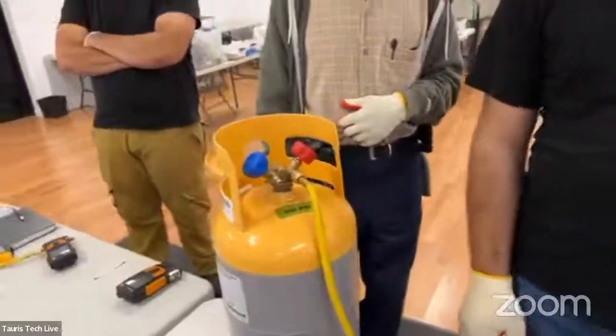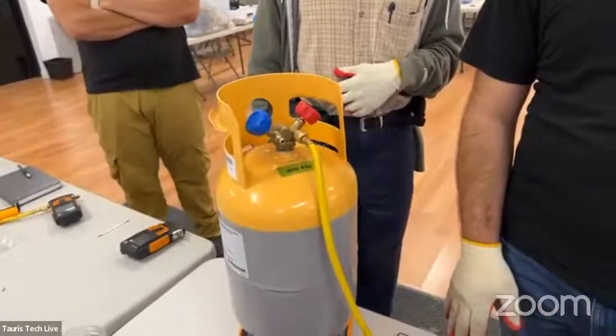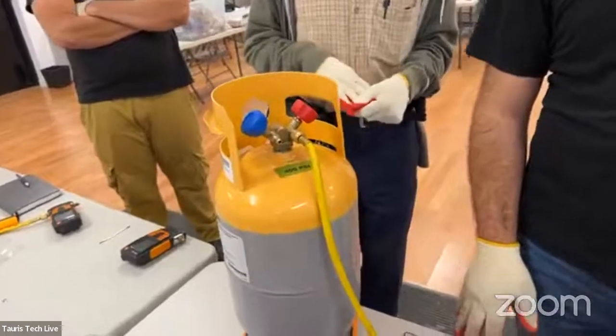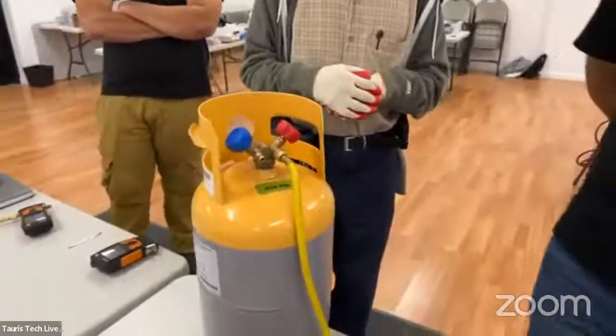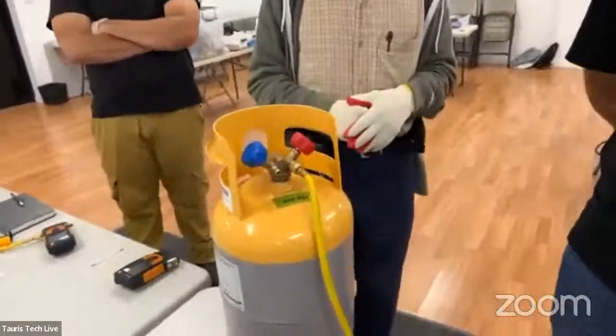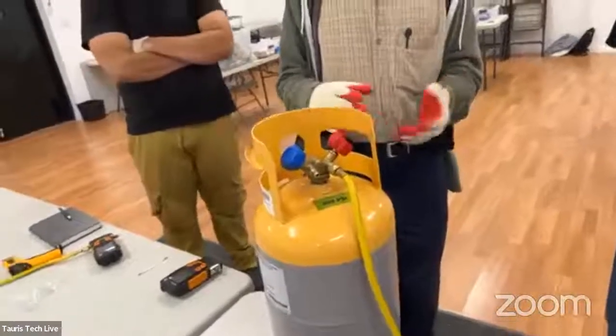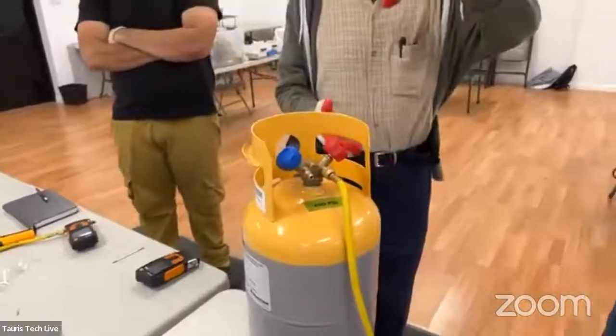So what do we have to do if we want to charge liquid with a virgin tank? We have to change it into a liquid. Well, there's liquid in there, but how do you get liquid out? You have to flip it over, correct. The liquid is at the bottom. So if I want the liquid to come out of that one valve, I got to flip it over.